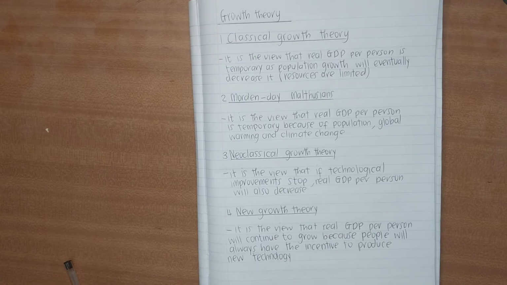The higher the population, the more global warming and climate change there's going to be, because the more people you have in a country, the more pollution you're going to have. It's the theory that thinks that humans are disastrous to the weather and the environment.